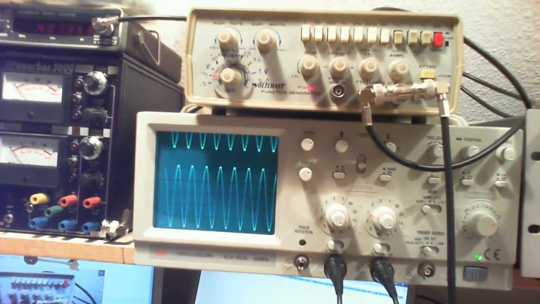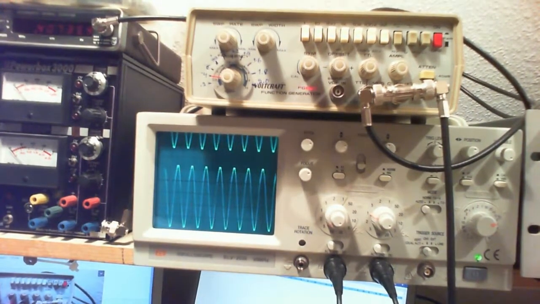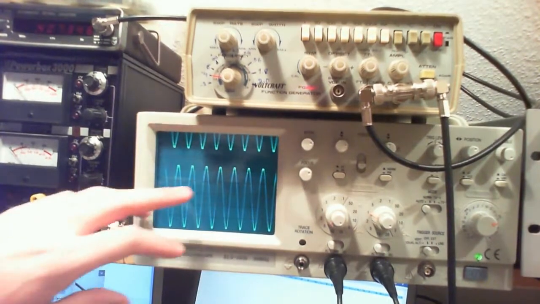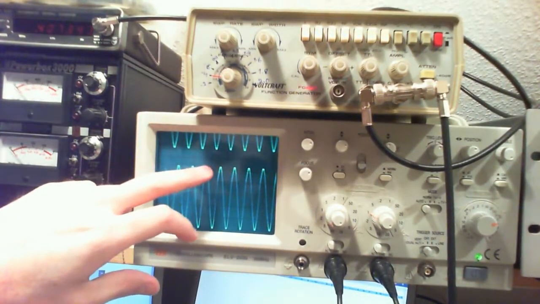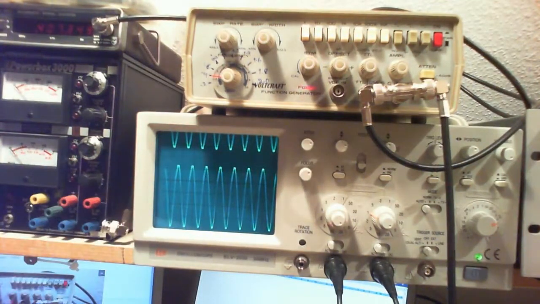So at 407 kilohertz, my output is at 5.3 volts peak to peak.